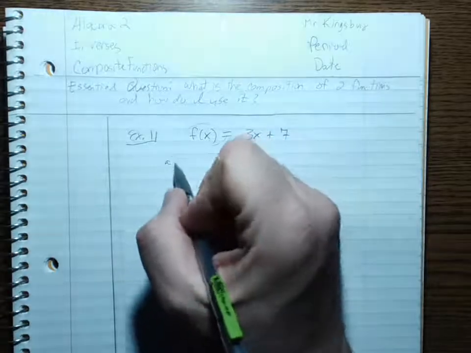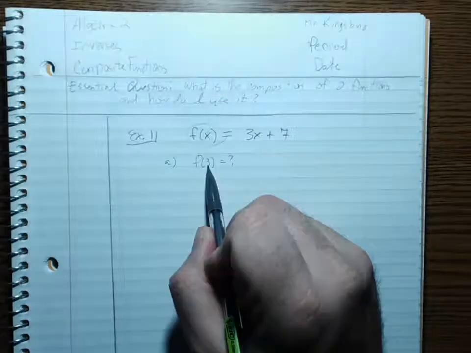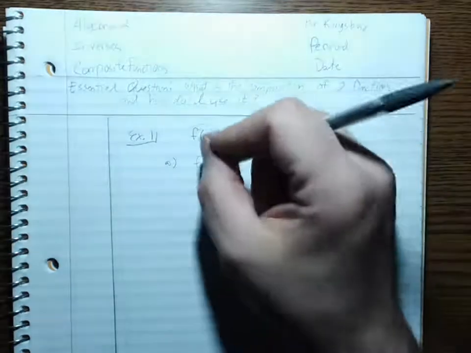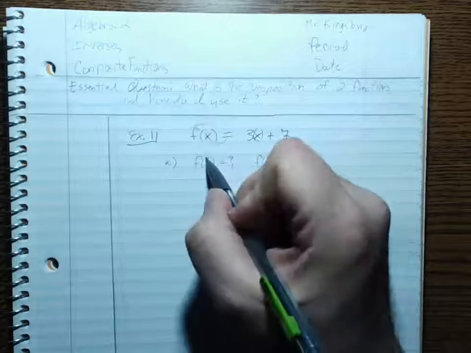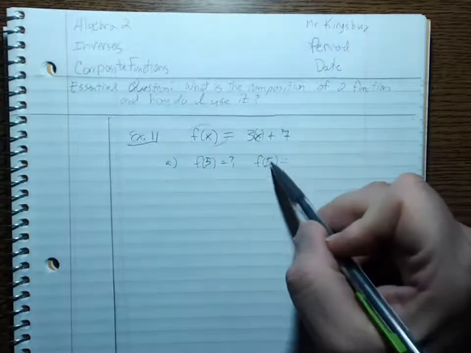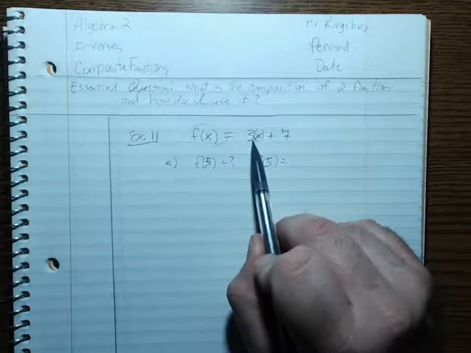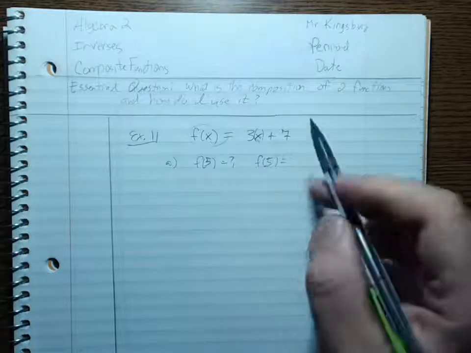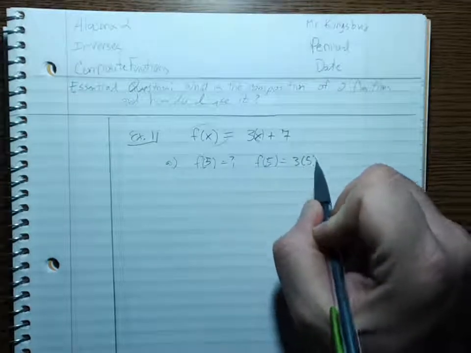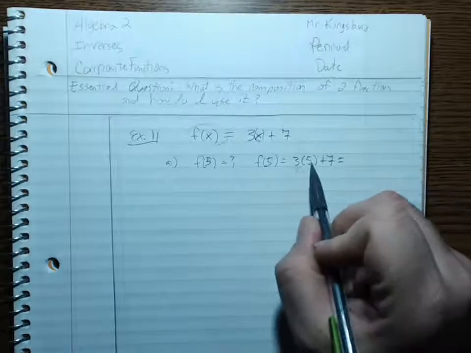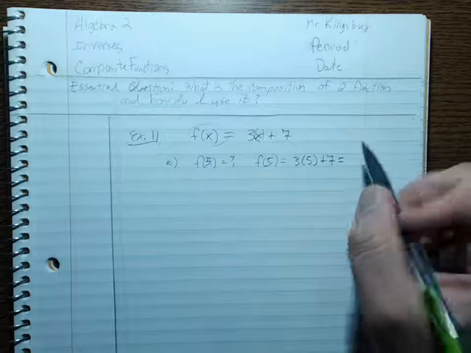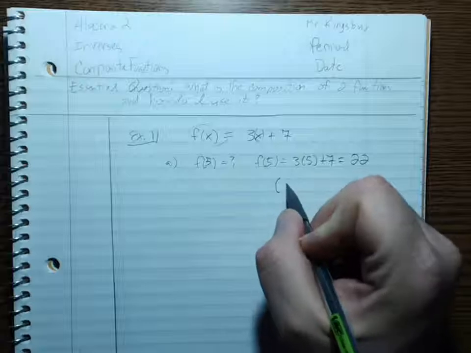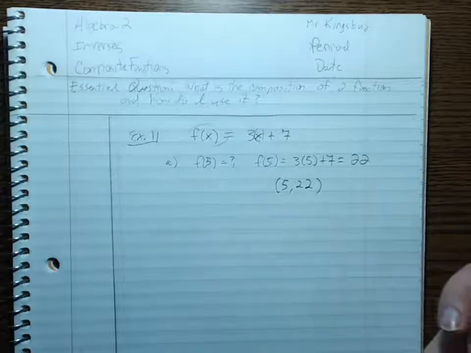It's not a variable. What we're doing is we're plugging values in for x, and we would use this one of two ways. I might say, what is f of 3? So I would replace the x with 3. You know what, let's change it from 3 so it's not as confusing. Let's say, what's f of 5? So I would replace this x with 5. Instead of 3 times x plus 7, this would become 3 times 5 plus 7. If I do the multiplication, I get 15 plus 7 is 22. So f of 5 equals 22, essentially giving me the ordered pair (5, 22).